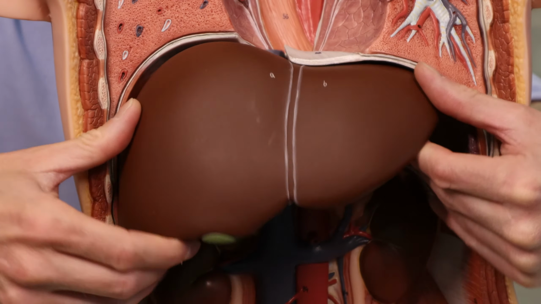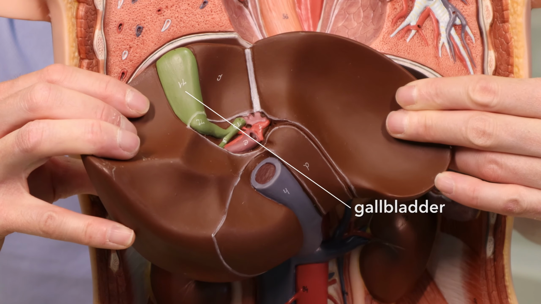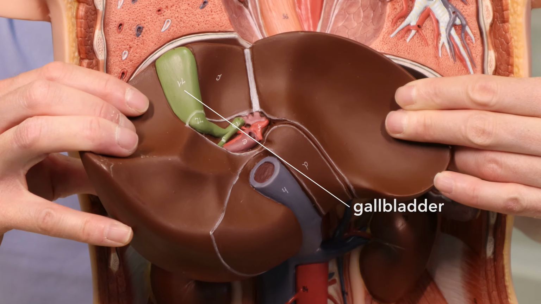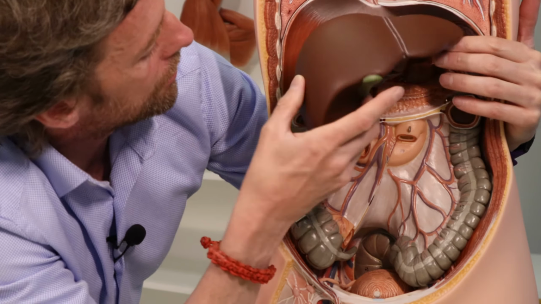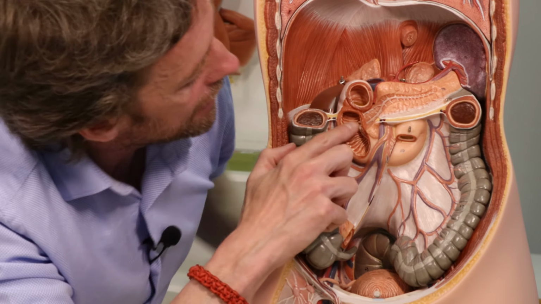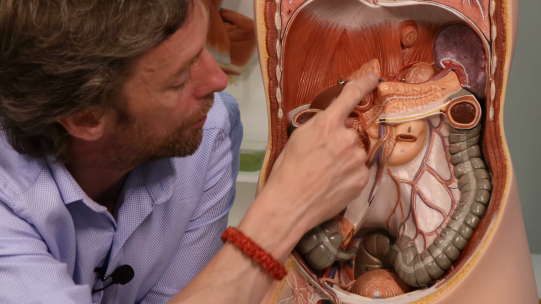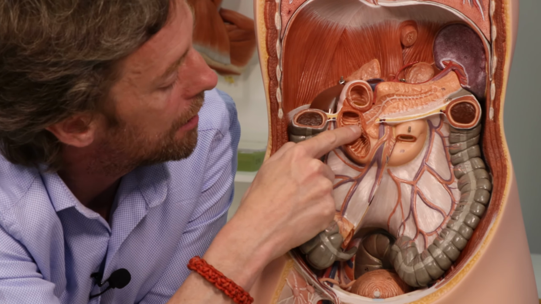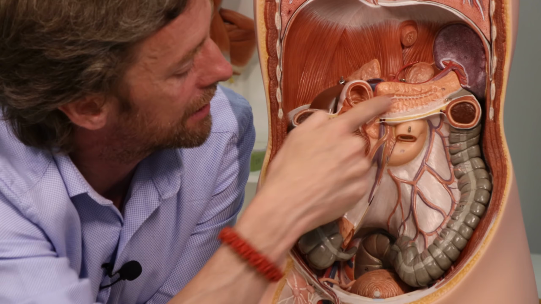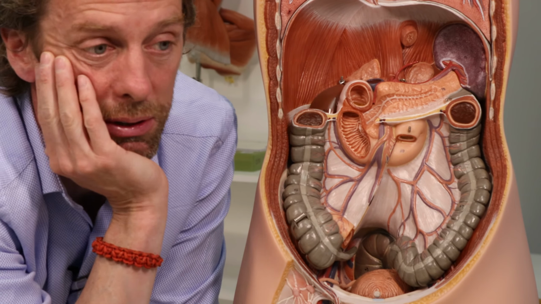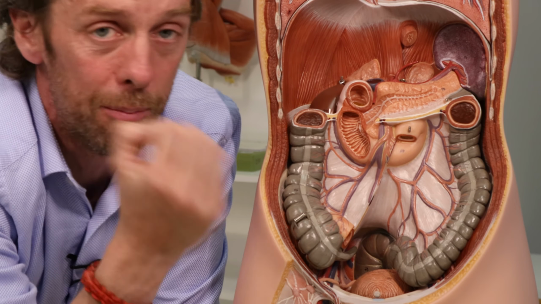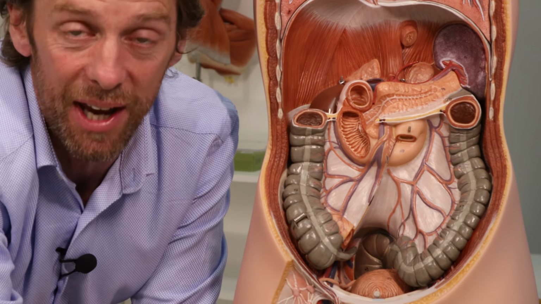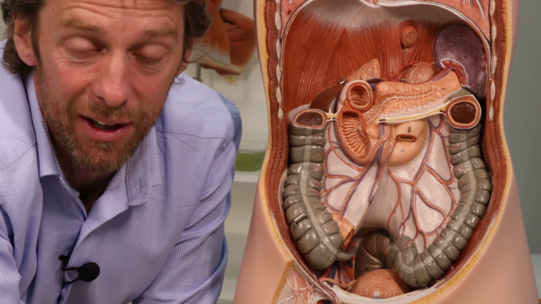So the gallbladder is storing bile, and it's going to pass that bile through some ducts eventually down into this point here. So the common bile duct is going to pass bile into the duodenum here at the same point that the pancreas passes into the duodenum. And the bile is also going to help with digestion. It's going to help emulsify fats and that sort of thing.